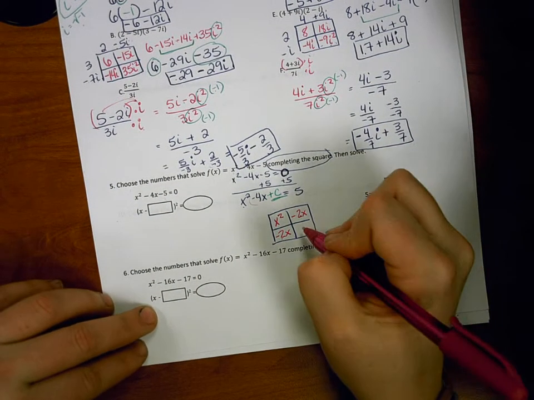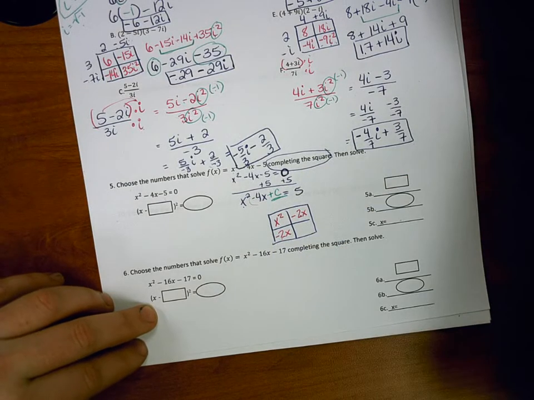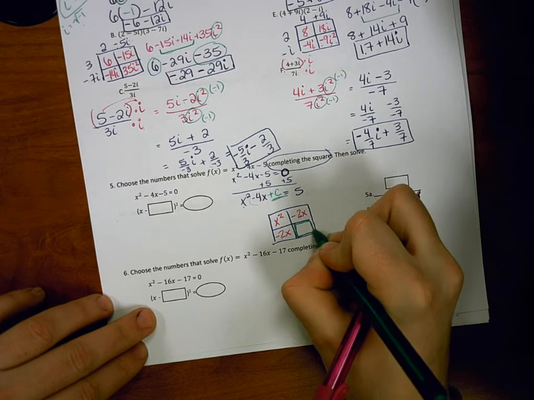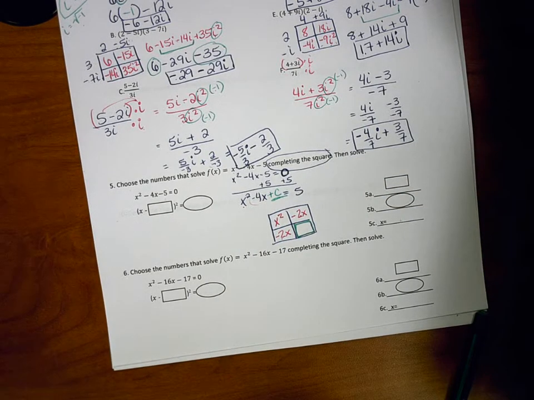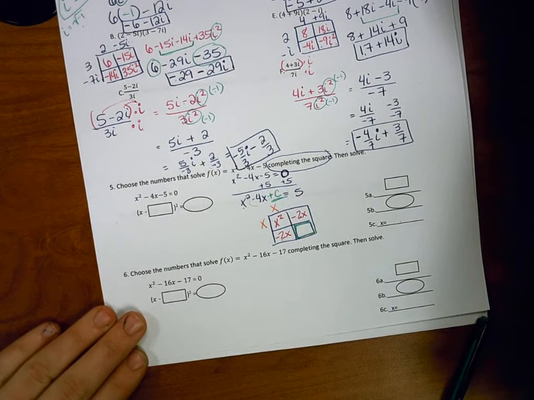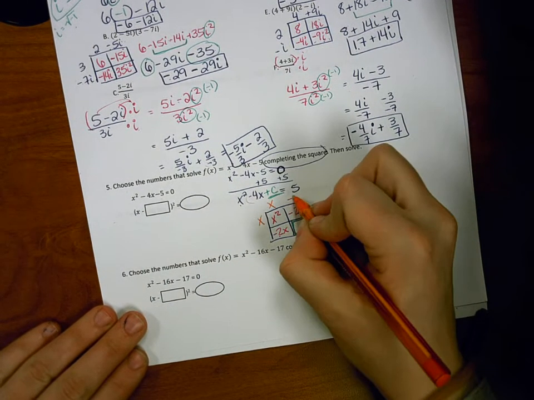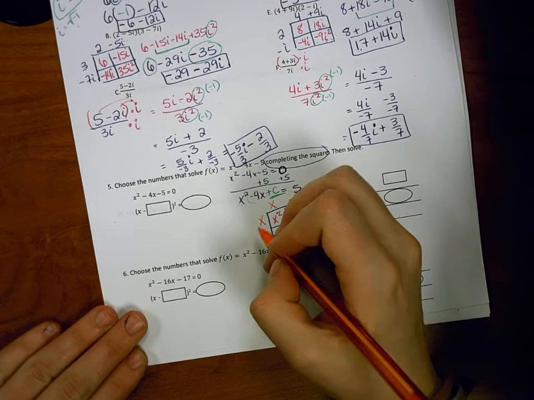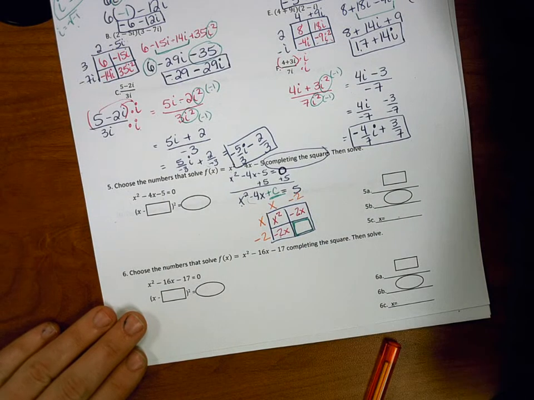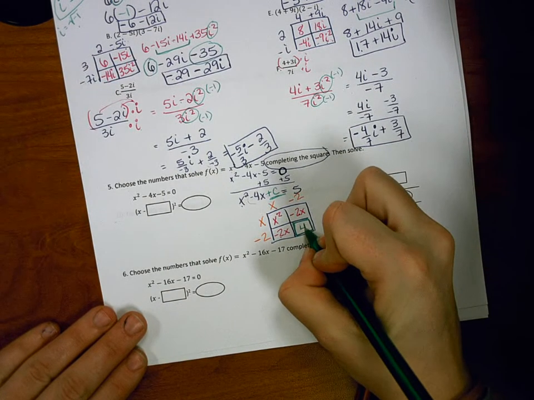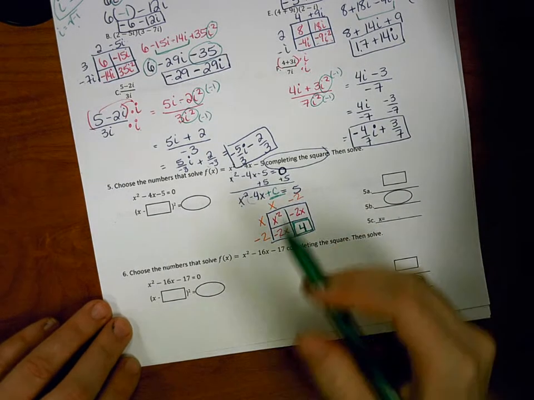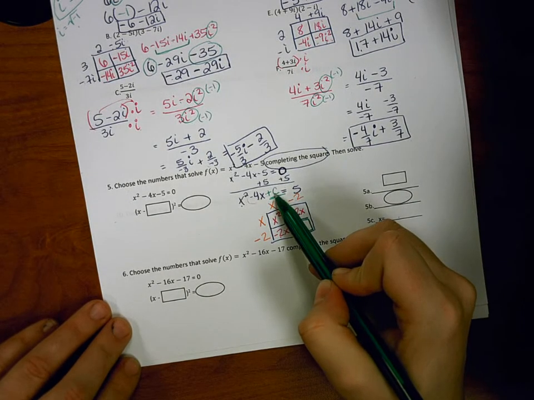And then I need to find out what my C value is, but I'm not sure what it is yet, so I'm just going to make a little empty square right there, because I don't know what the area of that square is. I know that x times x equals x squared. X times negative 2 would be negative 2x. X times negative 2 would also be negative 2x. And negative 2 times negative 2 gives me that value that I'm missing, which is positive 4. So I am going to put 4 in my equation for my C value.